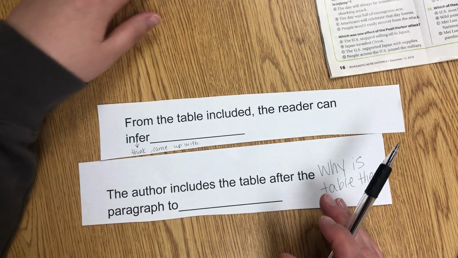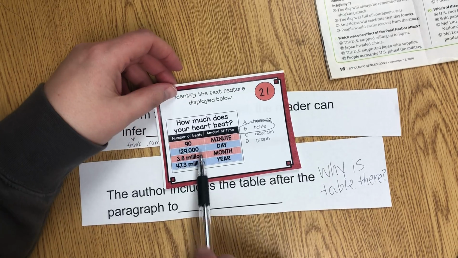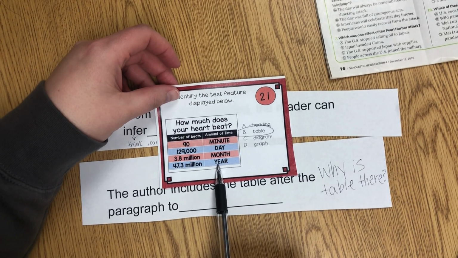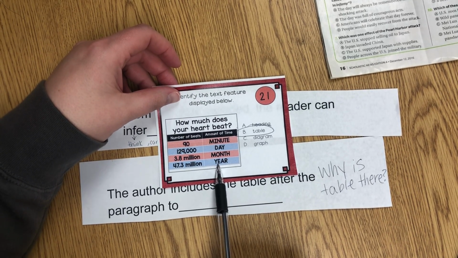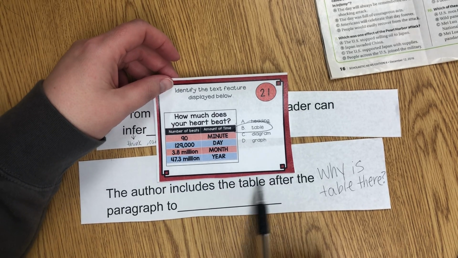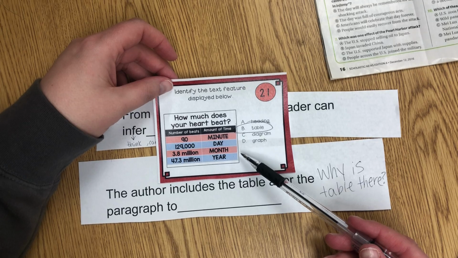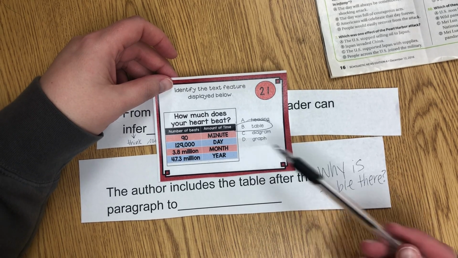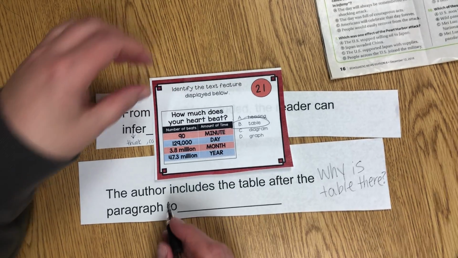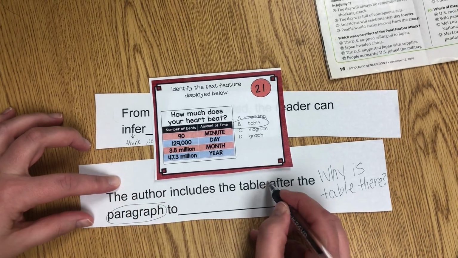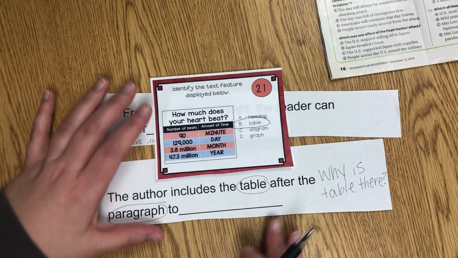So maybe this table is included after a paragraph that talks about your heartbeat. So you might say the author includes this table after the paragraph to give more information about your heartbeats and how many times. So you have to pay attention to not only the paragraph, but also the table. So be careful there. Okay.